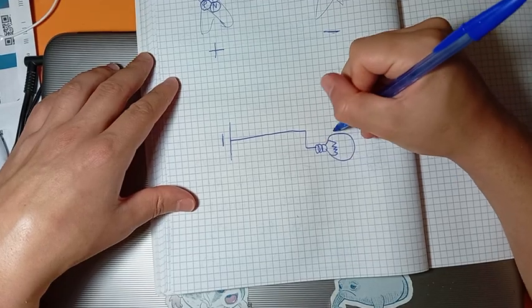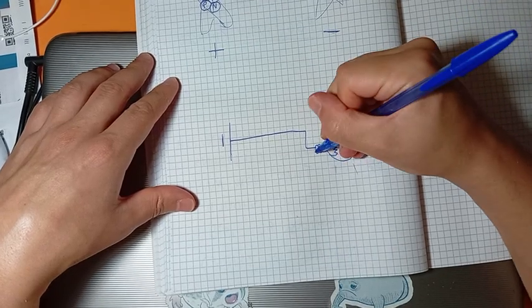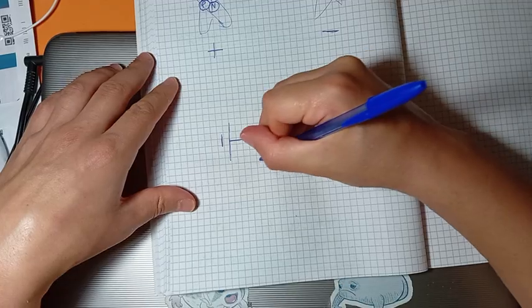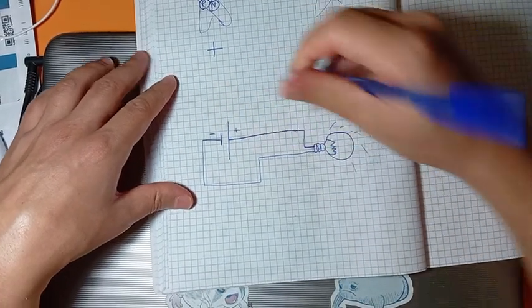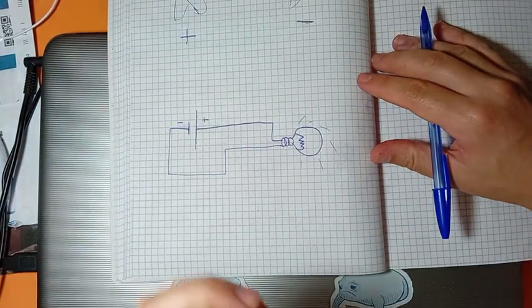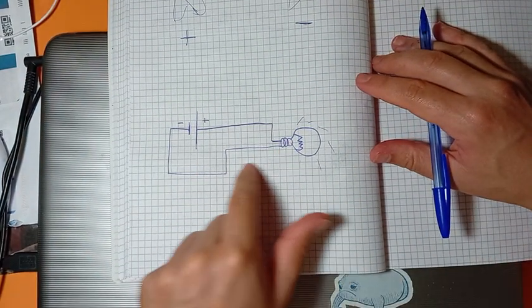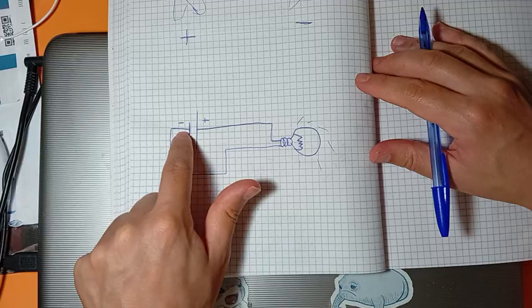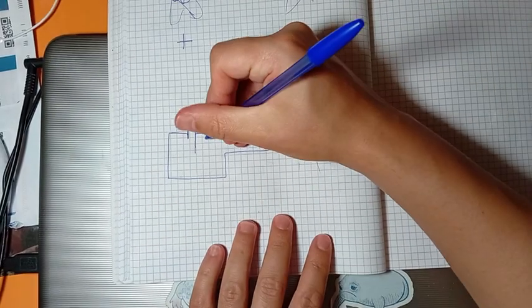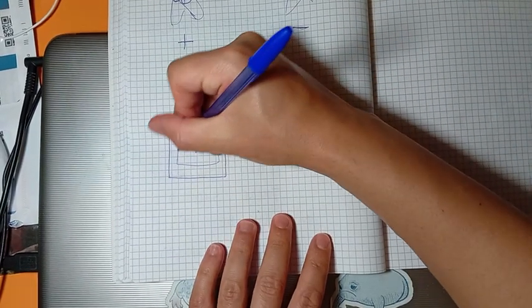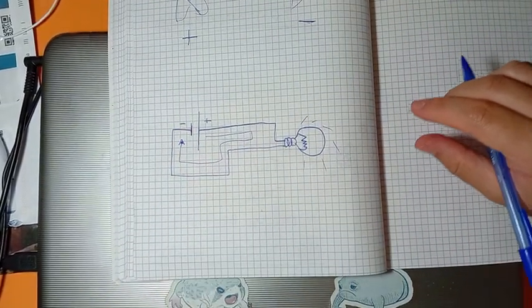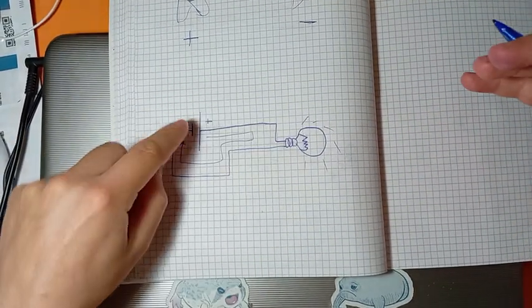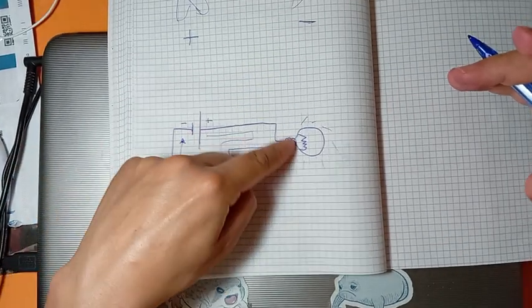I apologize again, I'm not really good at drawing. Okay, minus, plus. We are used to thinking that electricity moves in this way, from positive to negative, okay? We are used to thinking of electricity moving in this way. But in reality, what we have is a movement of electrons in these other ways.